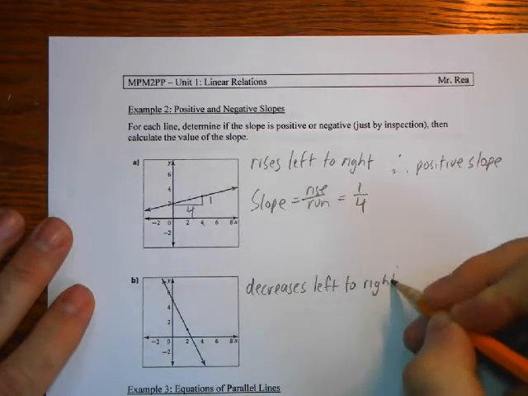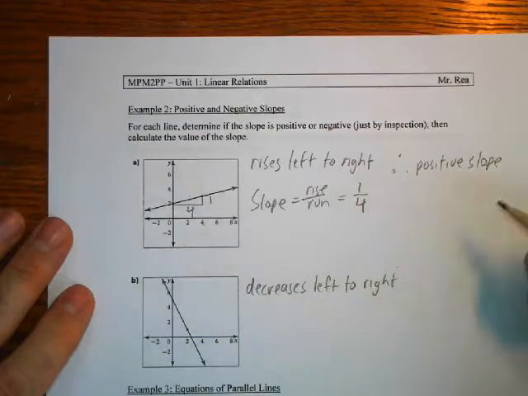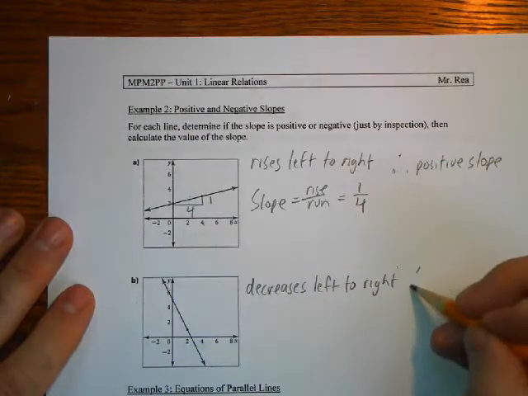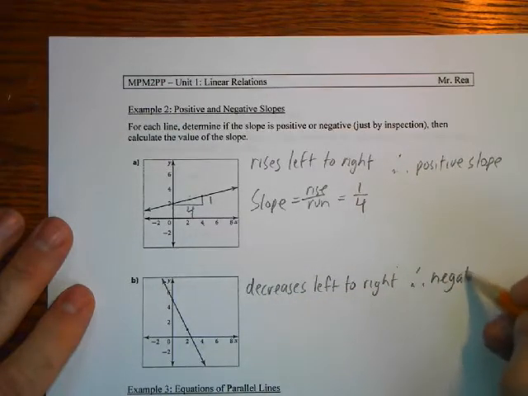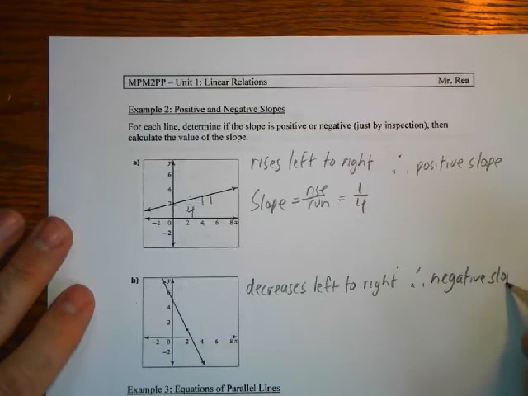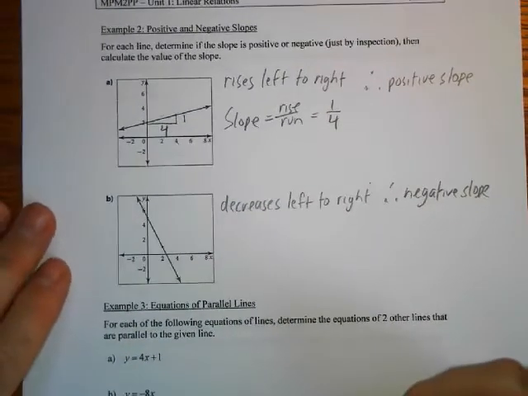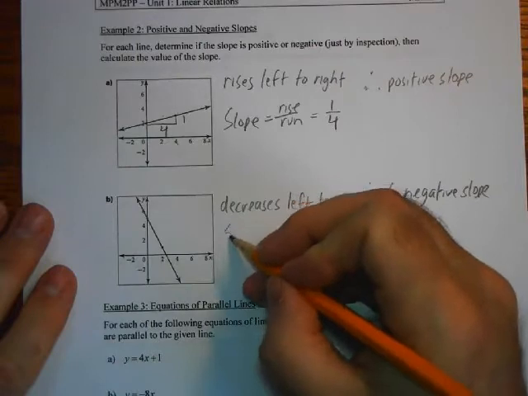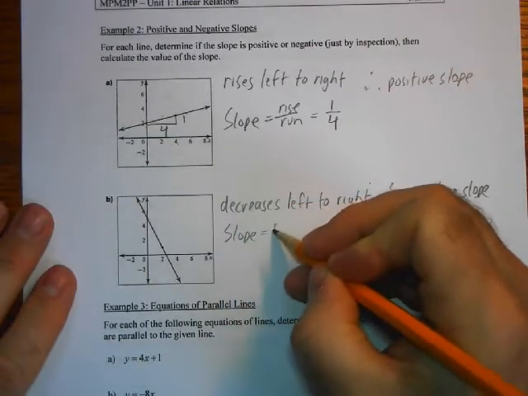So the fact that it's decreasing or going down as you go left to right means it's a negative slope this time. So let's do a little calculation. Again, we'll use the graph. Slope equals rise over run.